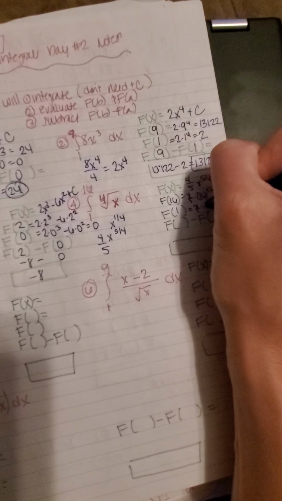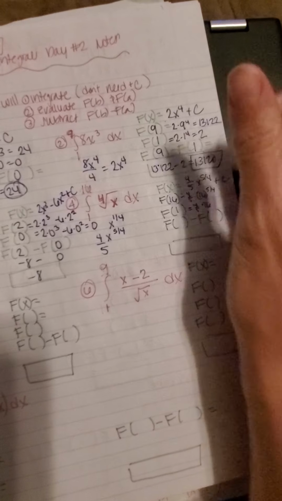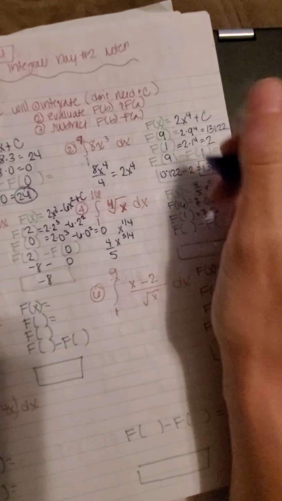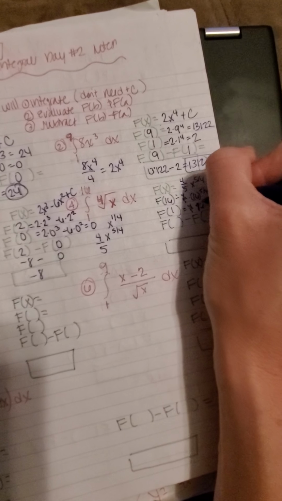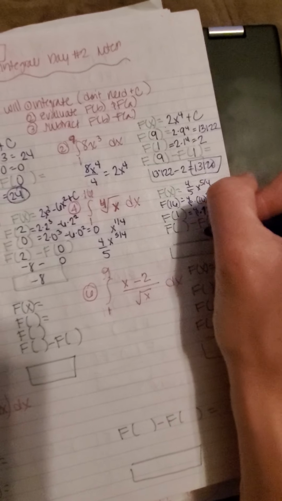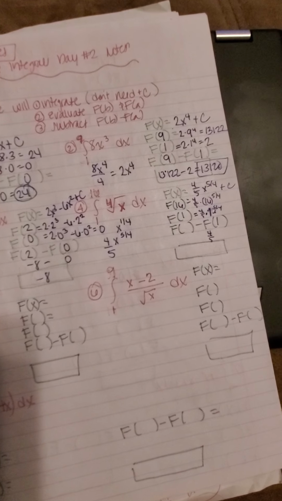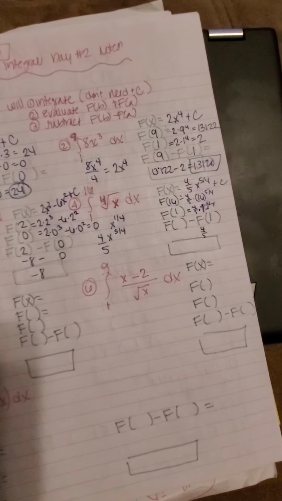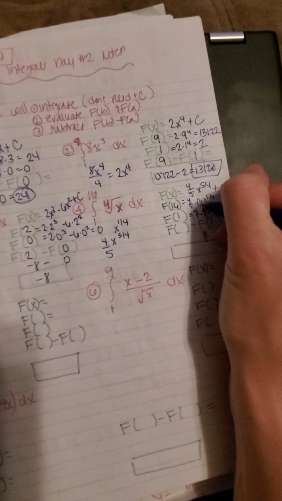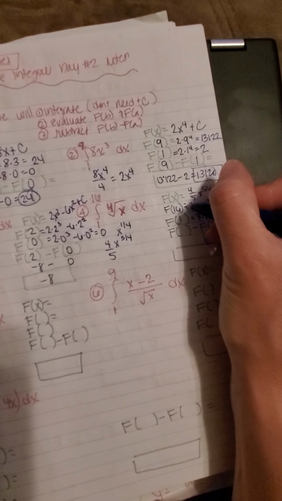And if I plug in 1, that's going to be 1 to the 5/4, so when I plug in 1, that's just going to give me 4/5. And then if I plug in 16, the 4th root of 16 is 2. 2 to the 5th power would be 32. 32 times 4.